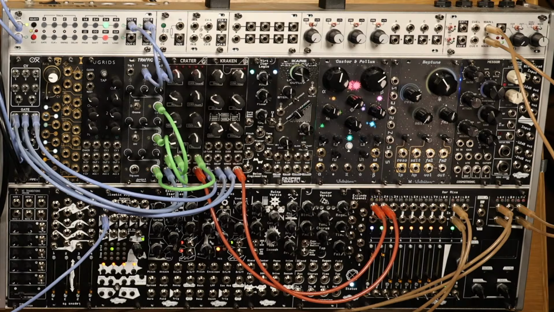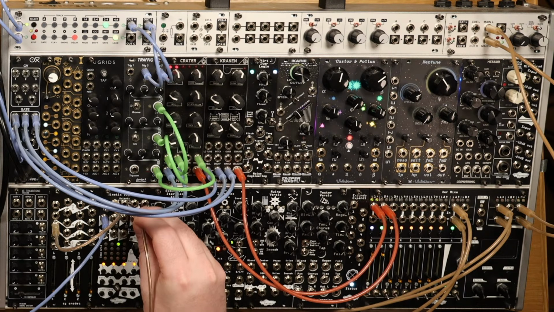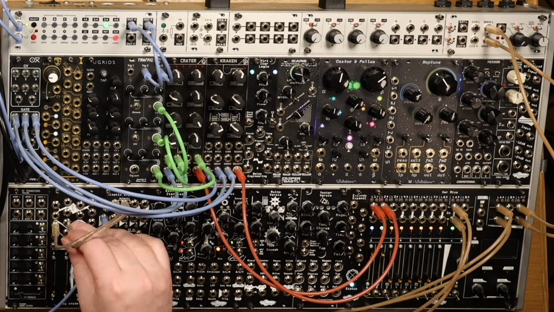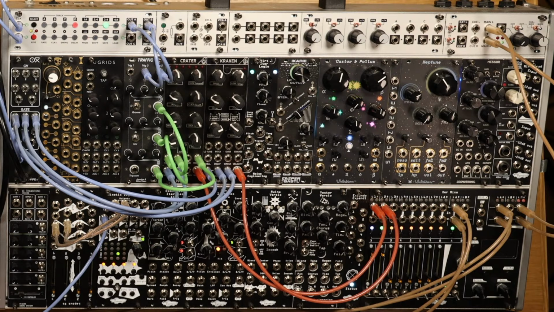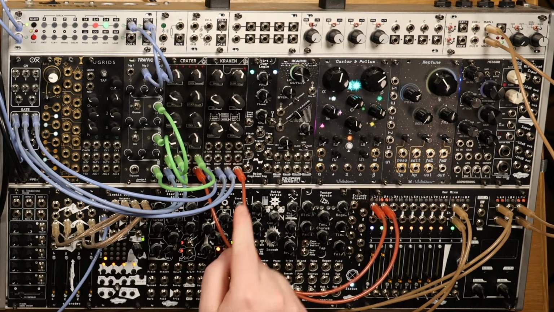Okay, so I'm going to take each of these 4 outputs, and I'm going to send them into the inputs on Lapsus Os, which is a signal attenuator. It just allows you to decrease the amount of signal coming through. And then from this, we're going to send the outputs of the attenuator into some different parameters on the snare drum.